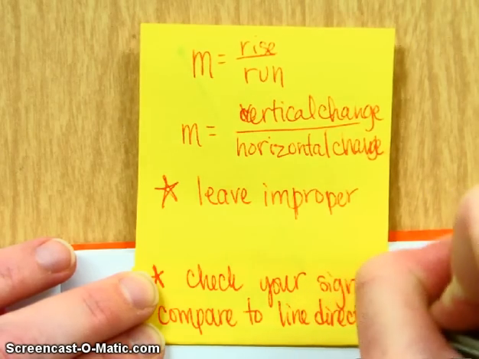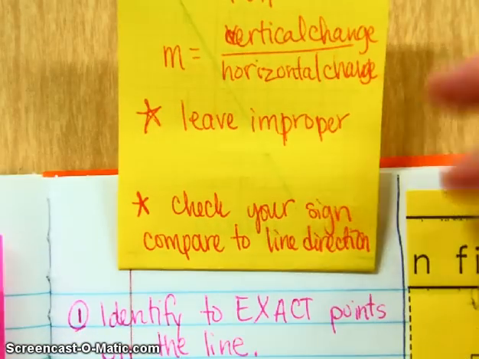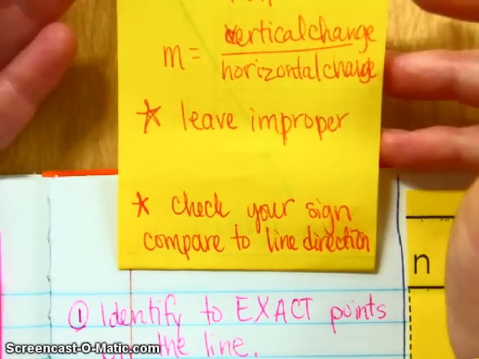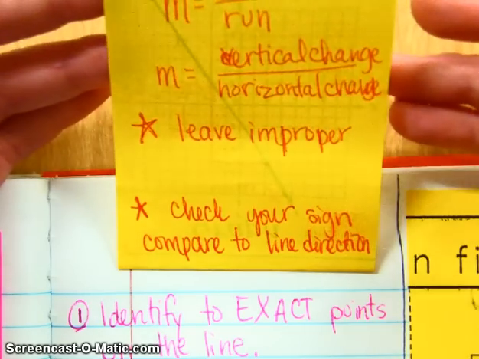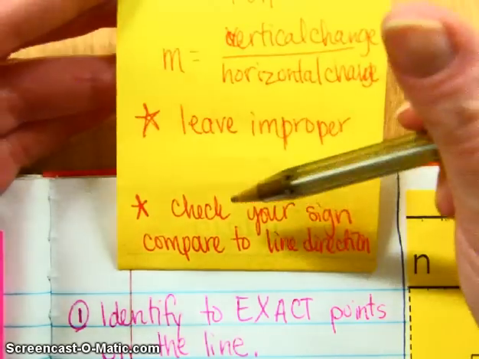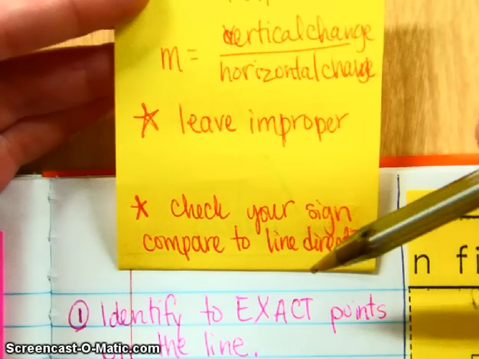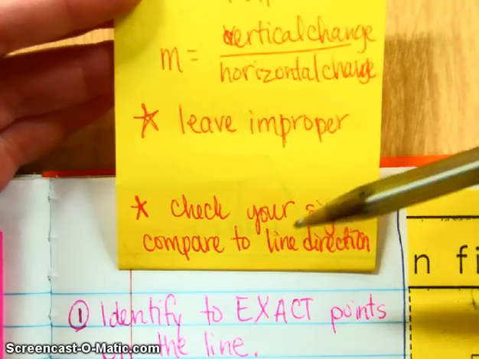Students frequently forget. They may get the slope correct, the numbers correct, but they may not have the correct sign because they've forgotten to put a negative sign there. So make sure that you compare the direction of that line. Make sure if it's a negative that you put a negative sign there.